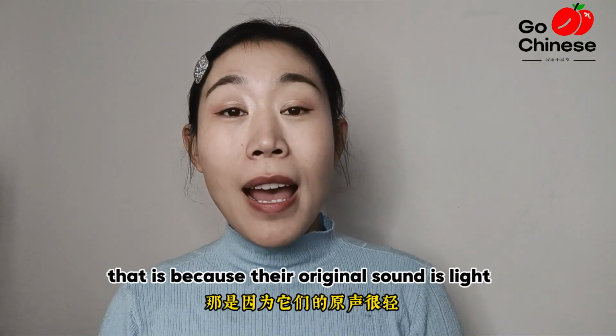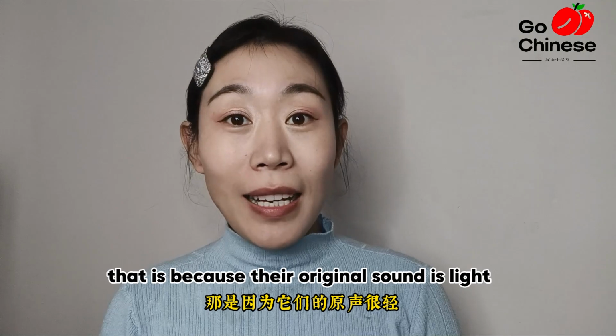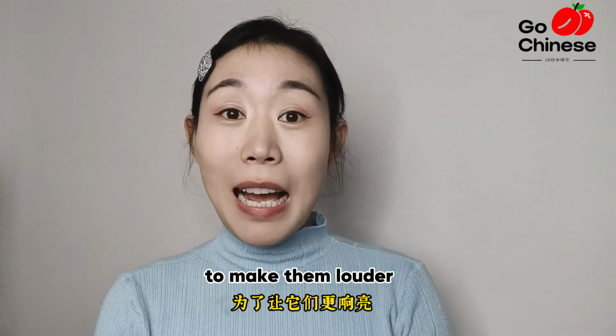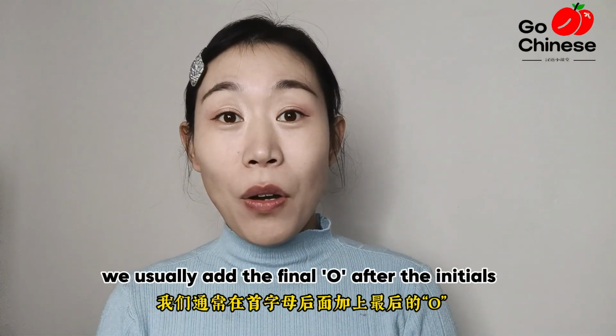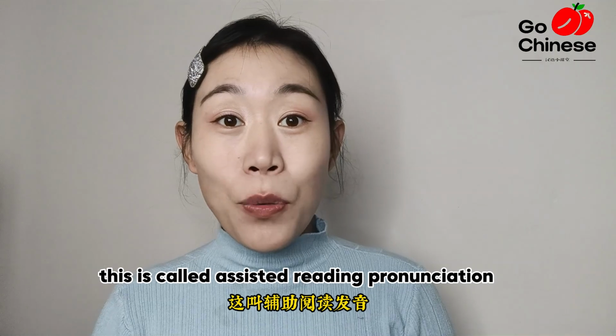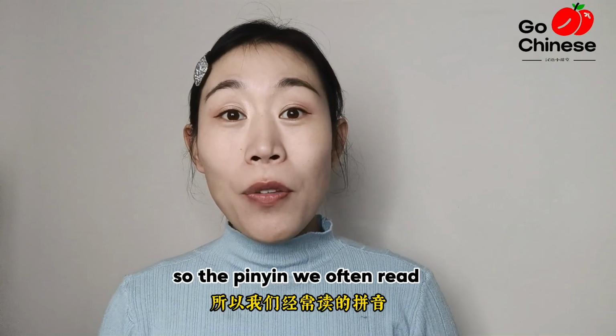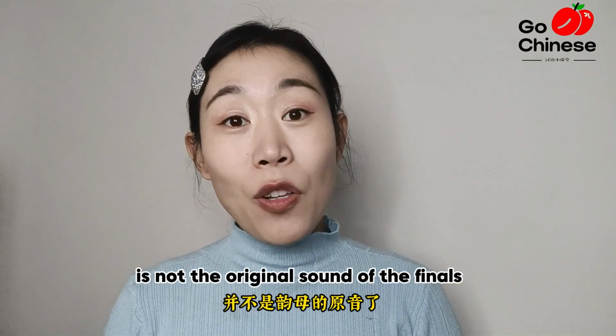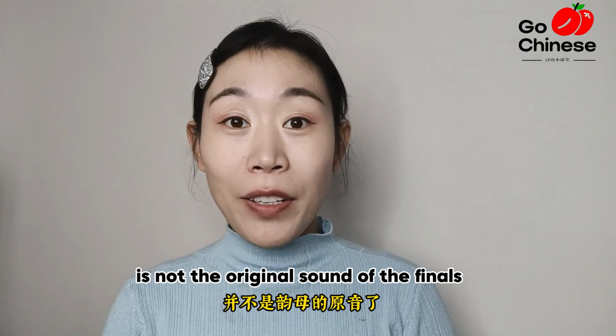That is because their original sound is light and quick. To make them louder, we usually add the final o after the initial, turning them into bo, po, mo, fo. This is called an assisted reading pronunciation. So the pinyin we often read is not the original sound of the initials.